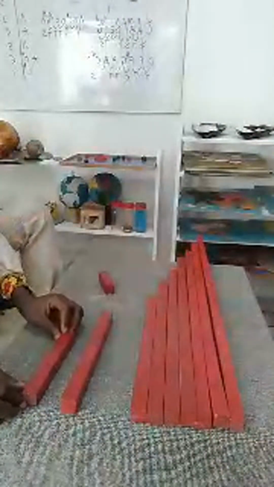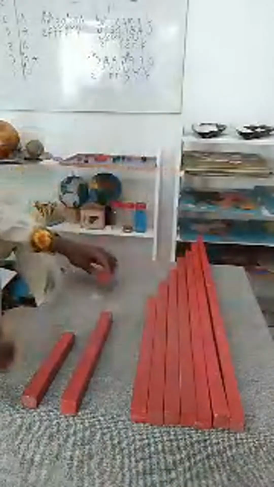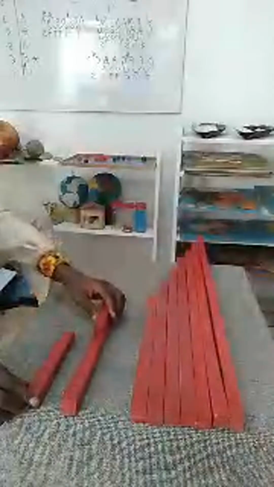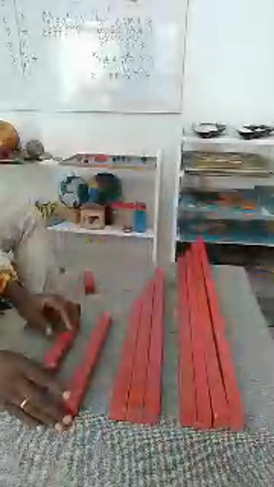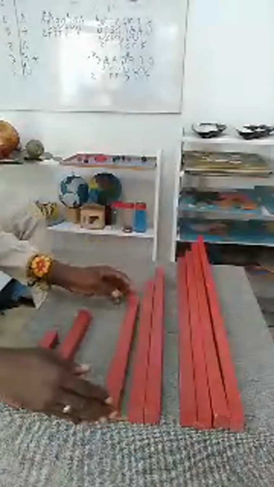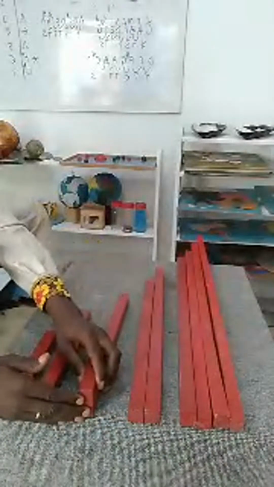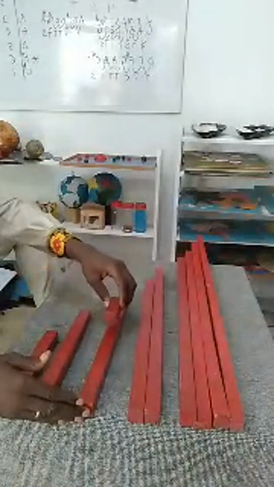The 3 rods first. Let them get so attached to the size of the rod that once they see it, they can say this is rod 3, this is rod 2, without measuring, without checking. By the time you proceed with the next 3, which is 4, 5, 6, it will not be very hard for them, because they already know 1, 2, 3.